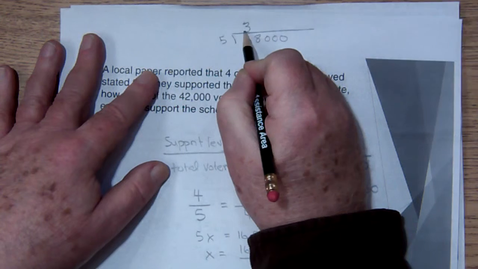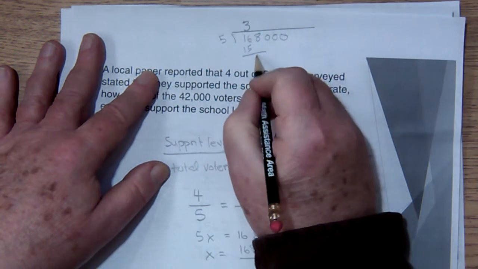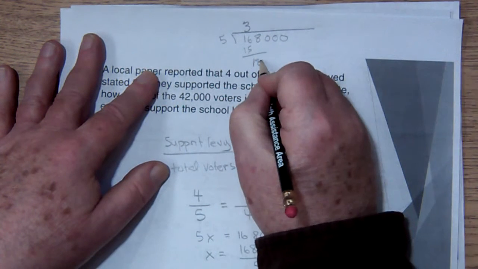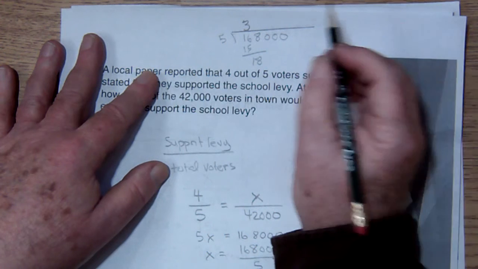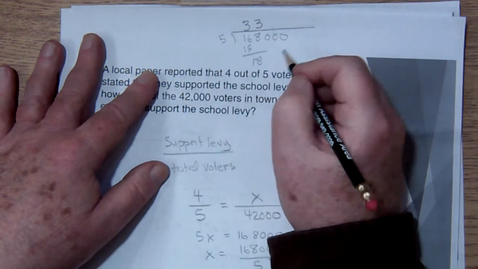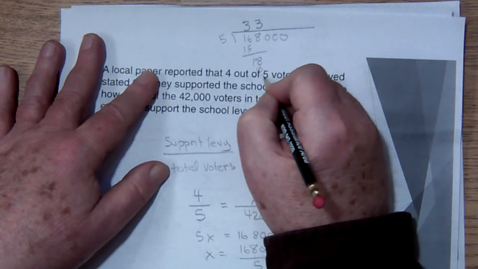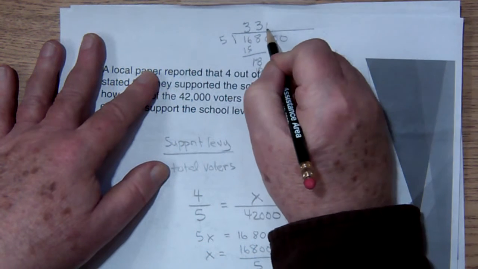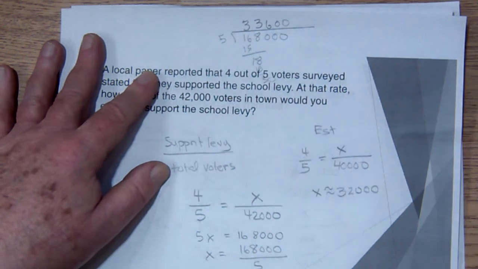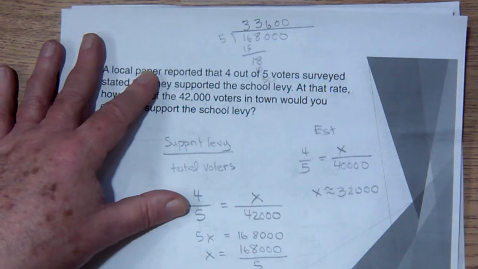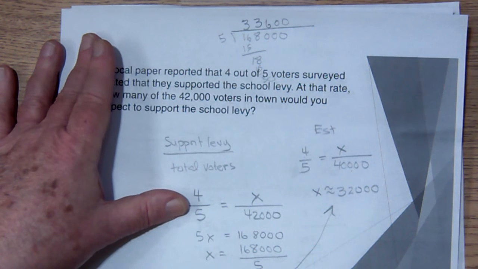I'm going to get 3 for 15. I'm going to bring down the 8 after subtracting. I'm going to get 3. And that's going to be 15 again, and then I get 30. And that's going to be 600. So you see our answer exactly is 33,600, which is not that different from our estimate, and the answer to the problem would be 33,600 voters.